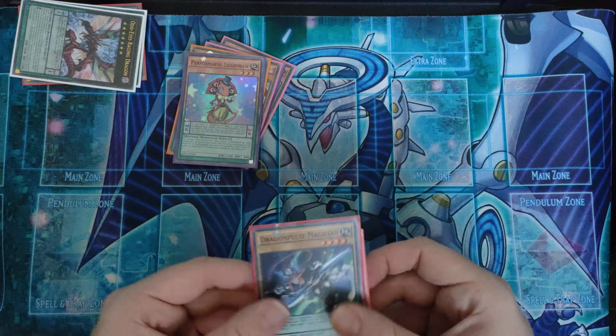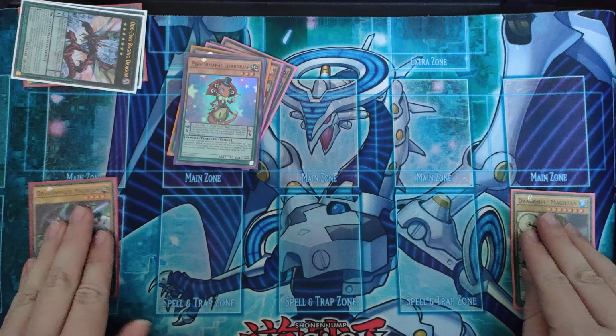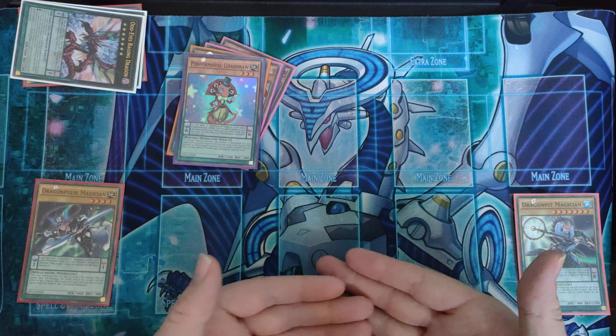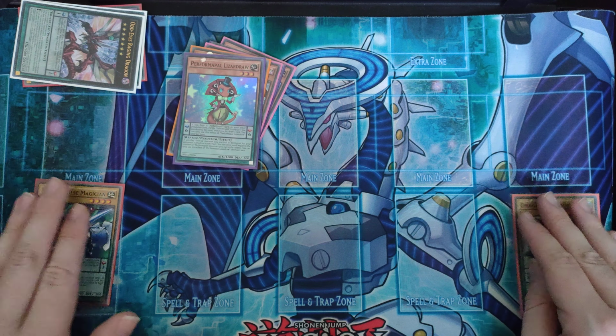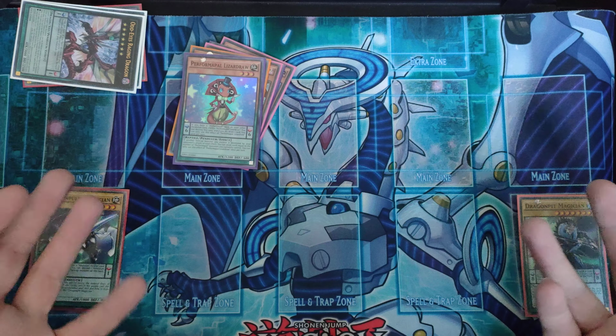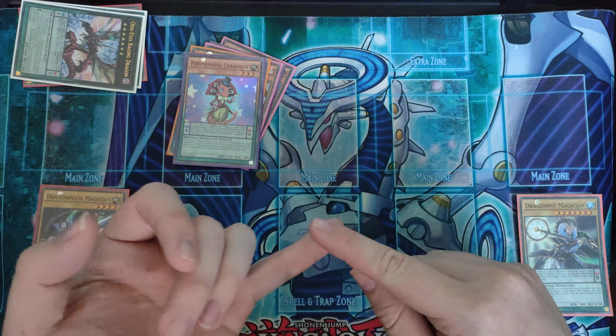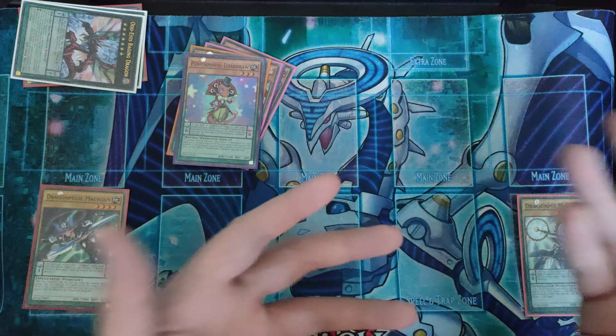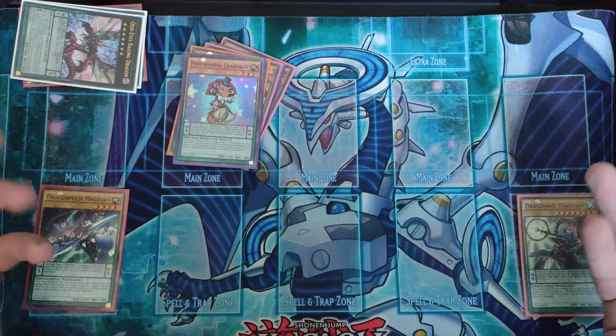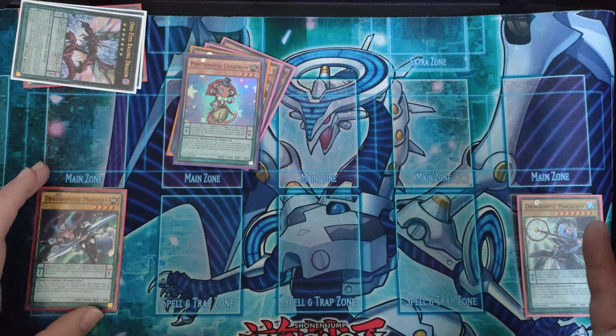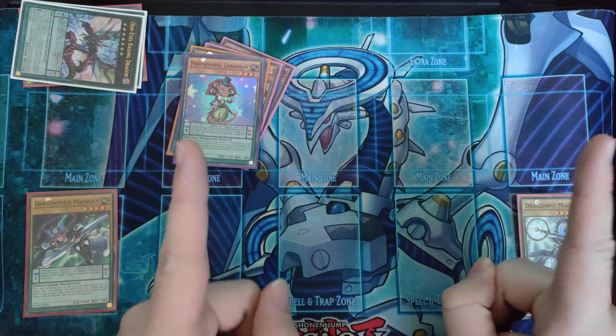So, now we are going to place these two cards into the different Pendulum Zones. These two cards are now Pendulum Scales. They are now considered spell cards as well, so if your opponent would like to MST them, they can MST these two cards because they are considered spell cards in the Pendulum Zone. But how do we actually Pendulum Summon?